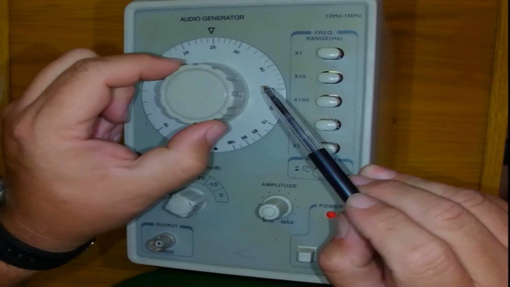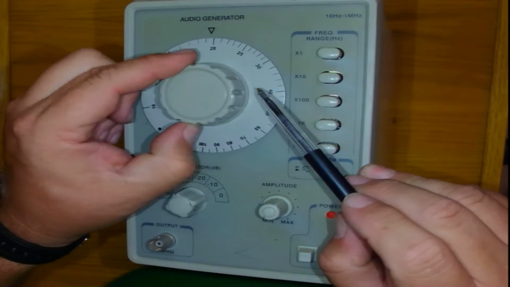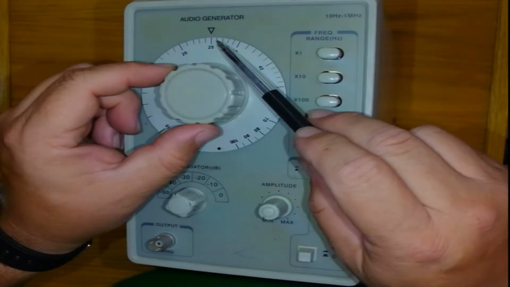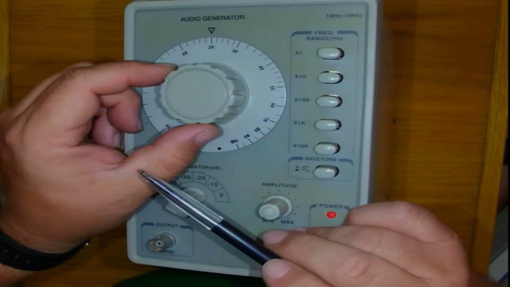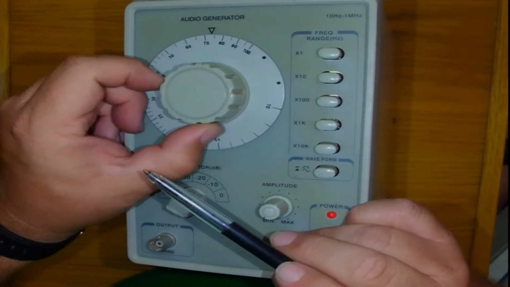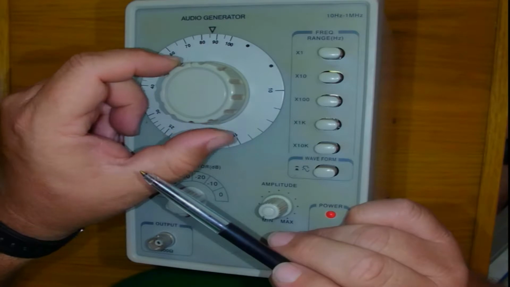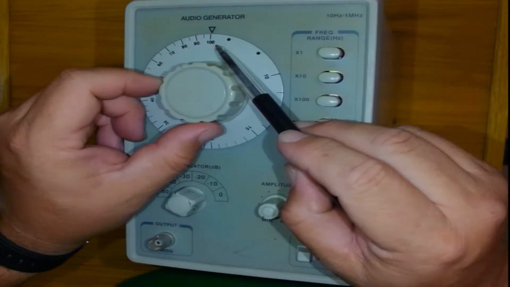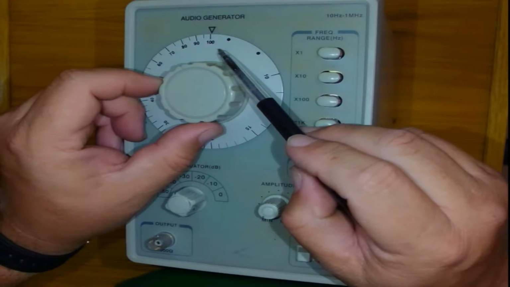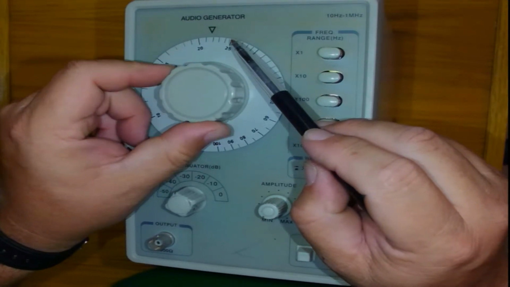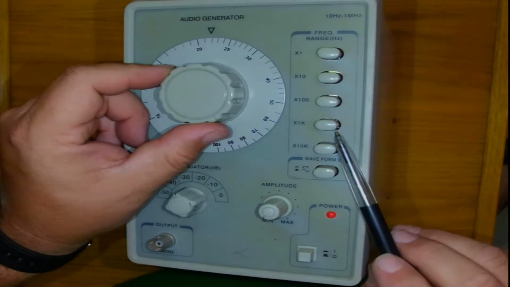So if I want 25, I will simply turn until I get the triangle lined up with the 25, and voila. If I want 150, is that possible? 150? Aha, well done. It's definitely not possible because 150 is not on the scale. There is only up to 100. So, ladies and gentlemen, how do we solve this problem of 150? That brings me to the second part of the range.